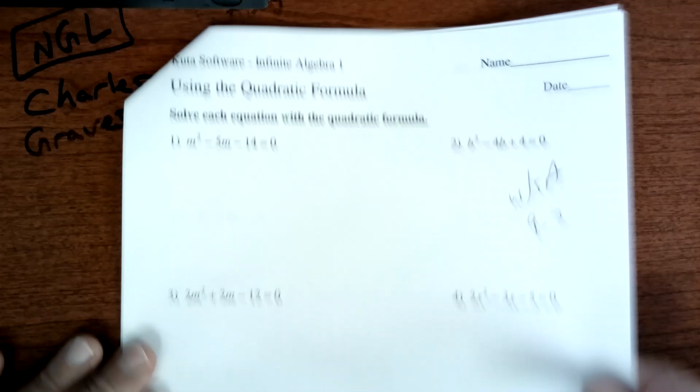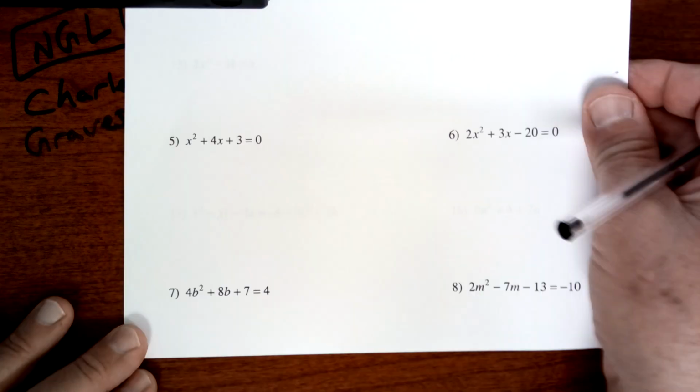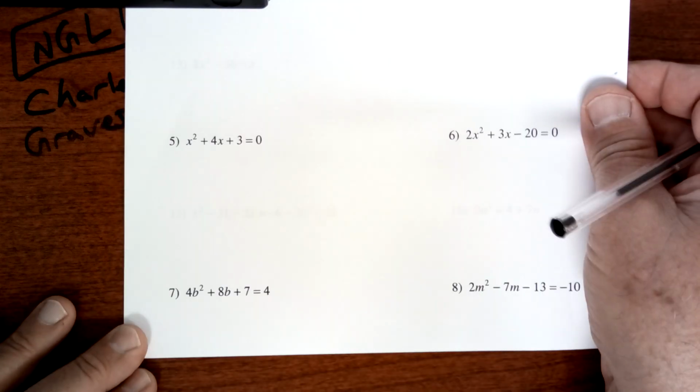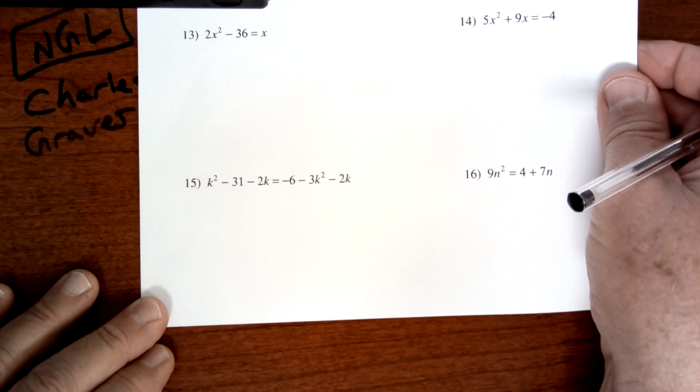Here's the front side from yesterday. Make sure you show work. Okay? And the back side, which is today, looks like this. I increased the font size, so if you have trouble reading it, it's a little bigger.